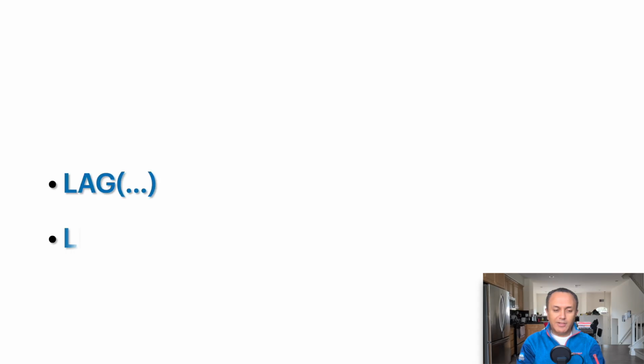The next couple of functions that I want to talk about, and these will actually be the last functions for today, are the lag and lead functions. These are functions that allow us to access values or data from previous or upcoming rows. It's a little bit difficult to understand without seeing an example, so let's just jump into the examples.